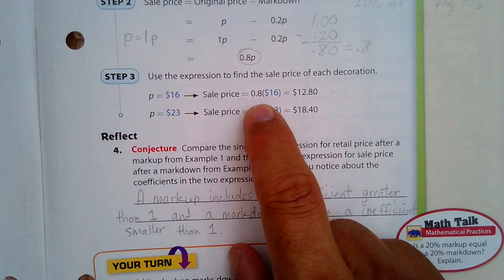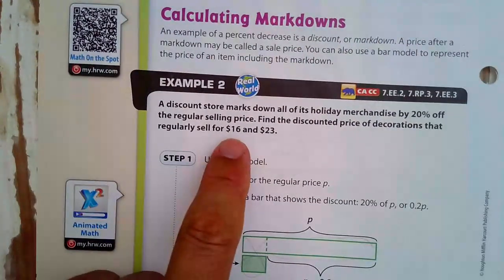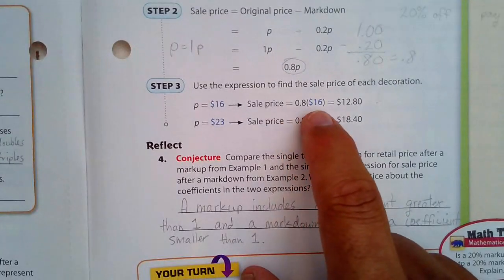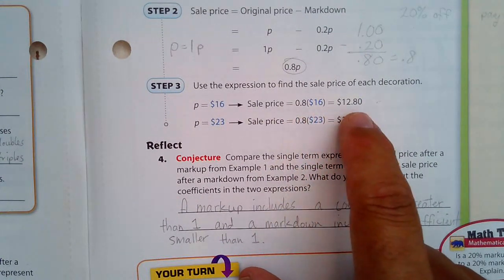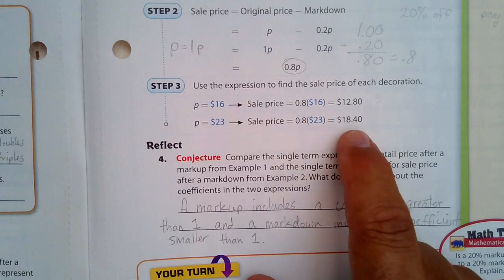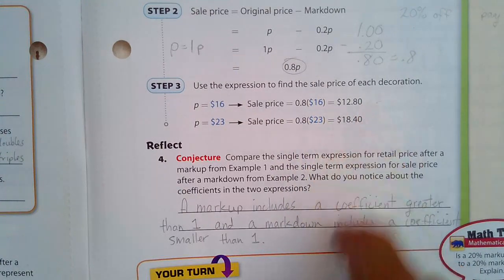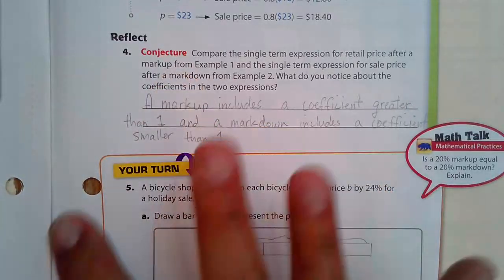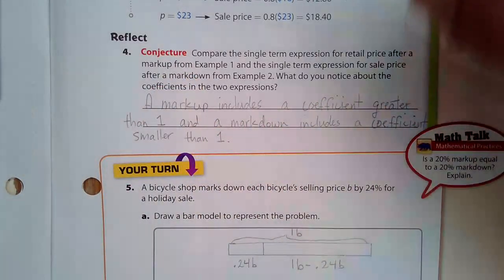So we take that 80% of the $16, because remember, we have to find the discounted selling price of the $16 item and the $23 item. So 80% of 16, or 0.8 times 16, is $12.80. And 80% of $23 is $18.40. There you go. So we're going to conjecture. We're going to use this information and try to go further with it.